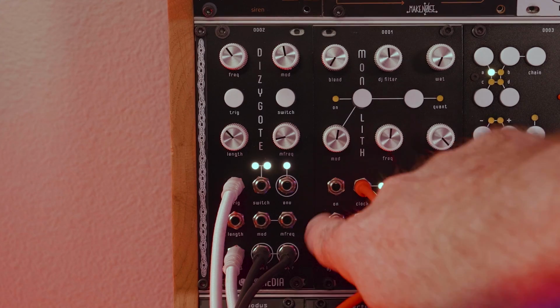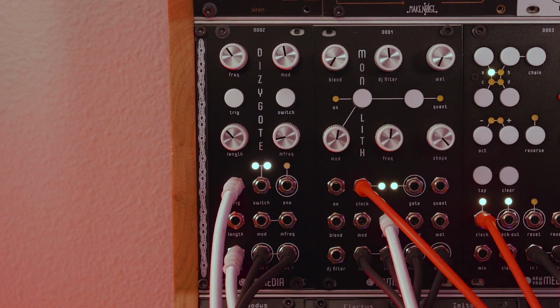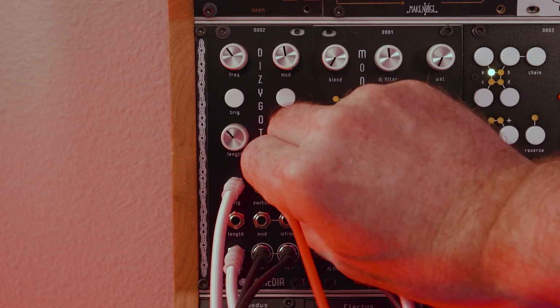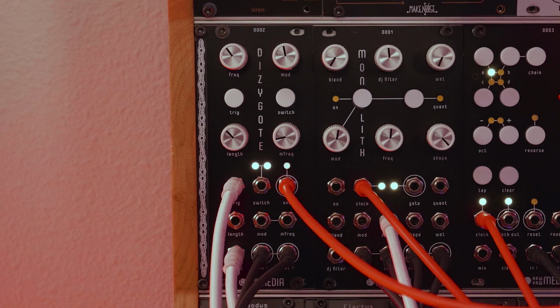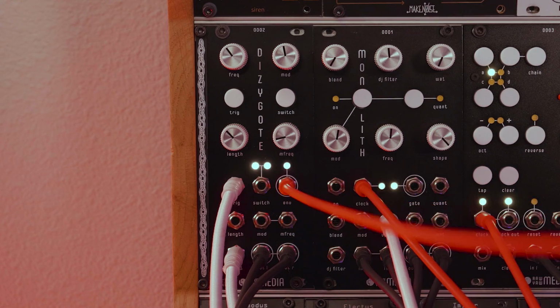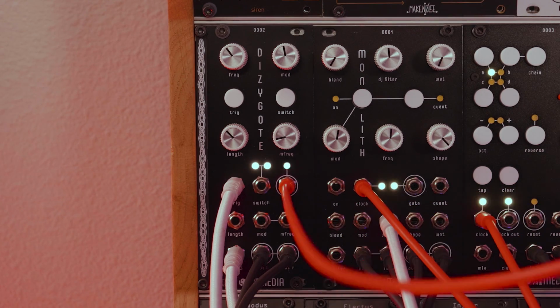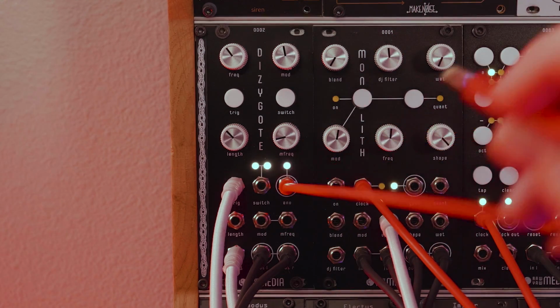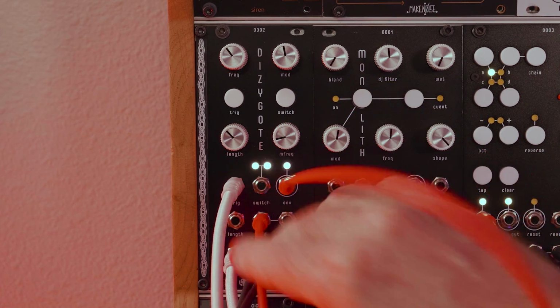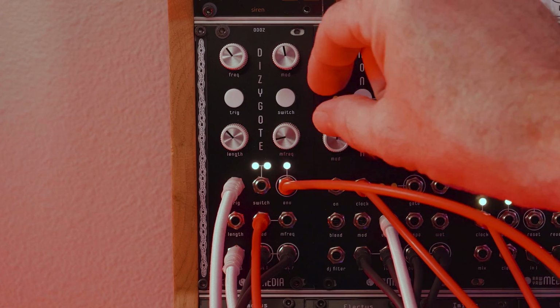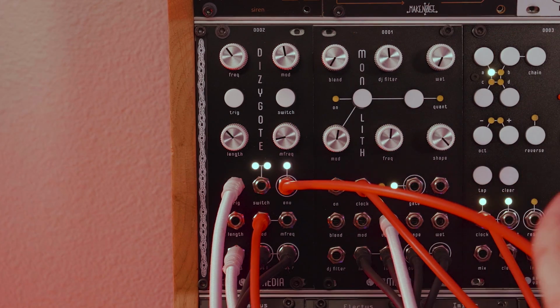We also have this envelope out right here, which is control voltage that's generated by the length of the VCA. It's just a little bit shorter than the VCA, and it's great to go to a filter, but in this case, we're going to put it into the mod input. That's so cool.